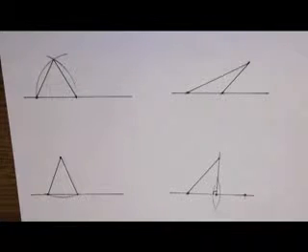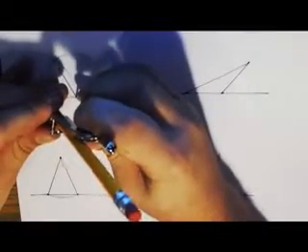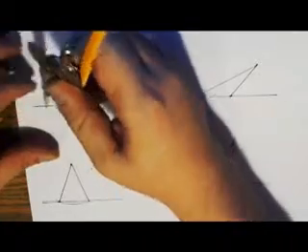It's just the perpendicular bisection construction that we've done before. So in each case, we'll take our perpendicular bisection construction and demonstrate that for all of them. It looks just a little bit different.